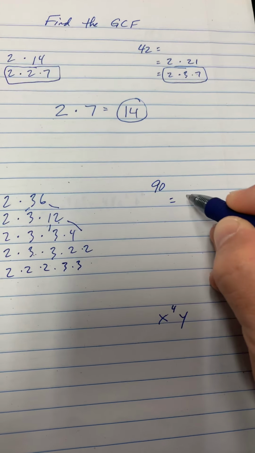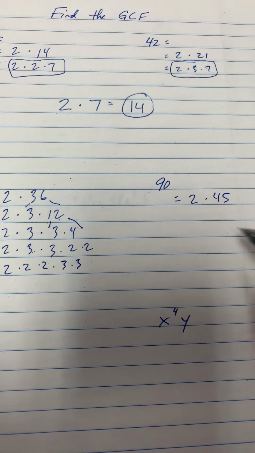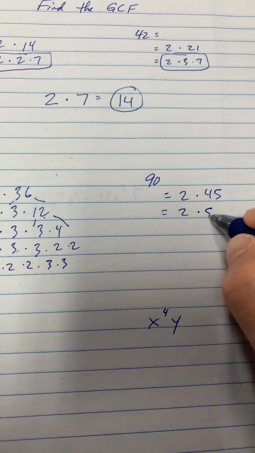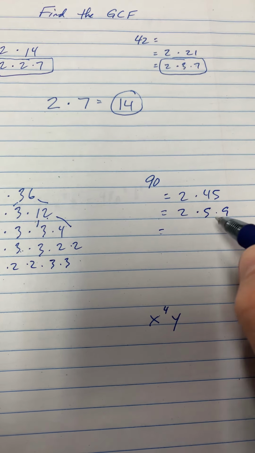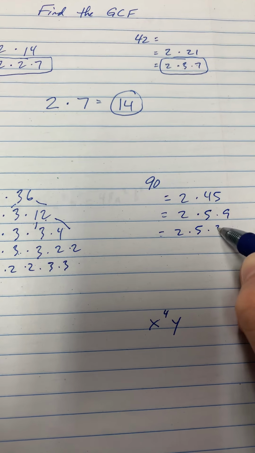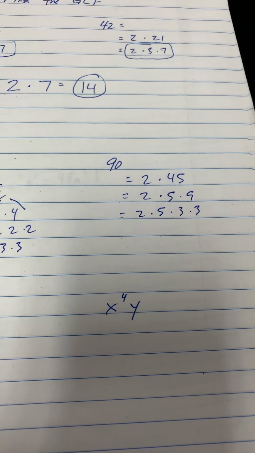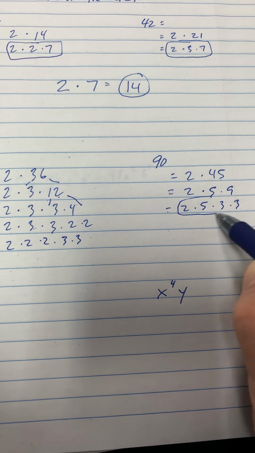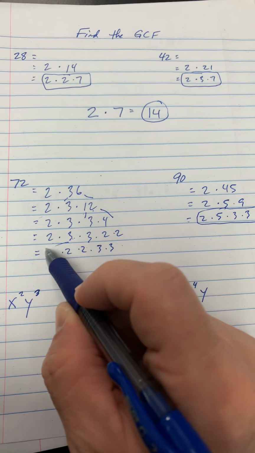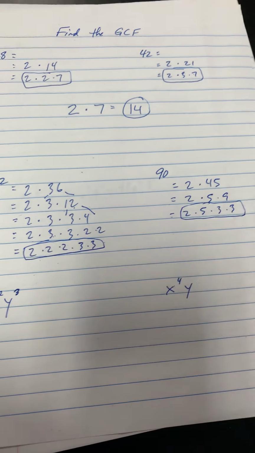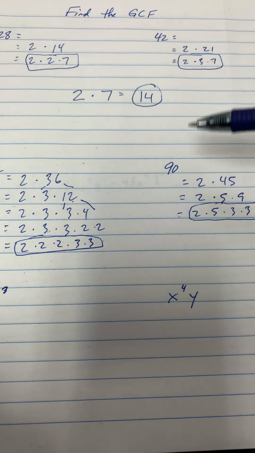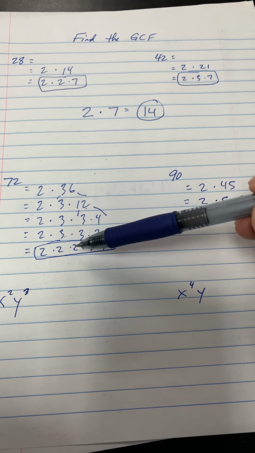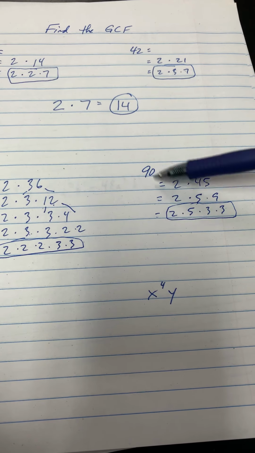90 can be broken down to 2 times 45. 45 can be broken down to 5 times 9, and then 9 can be further broken down to 3 times 3. So we have 2 times 5 times 3 times 3, and now that's its prime factorization. We're going to compare just the prime factorizations. Notice that over here, for 72, we have 2 listed as a factor 3 times, but over here we only see it once.